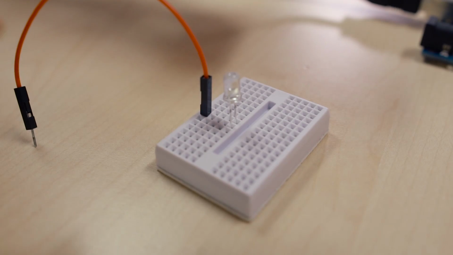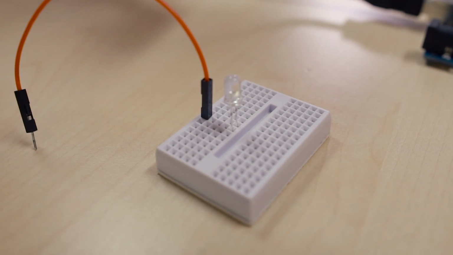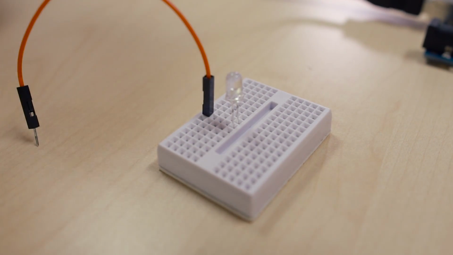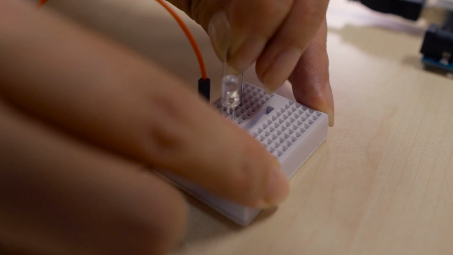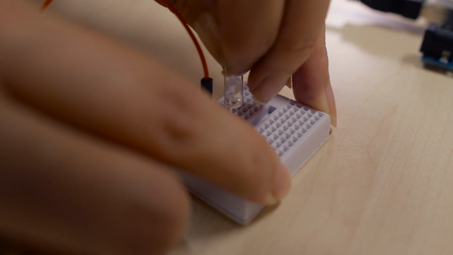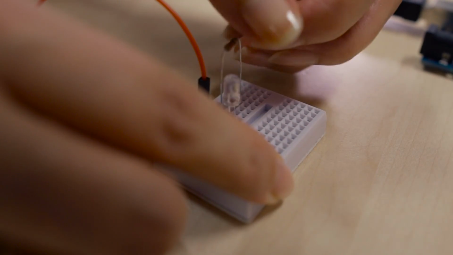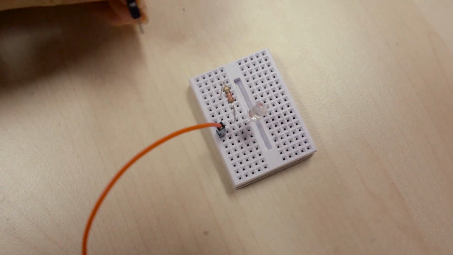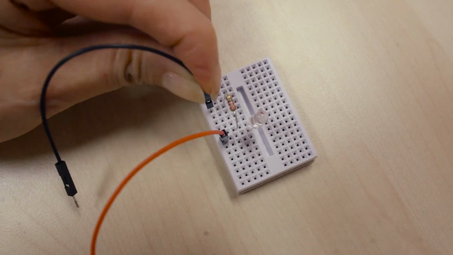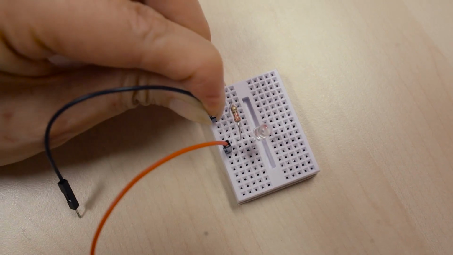Now the short leg is on the adjacent row, so I am going to put the resistor. I'm using 230 ohm, on this row here. At the other end of this resistor, you put the black wire on the same row.